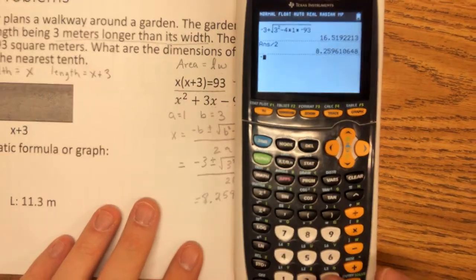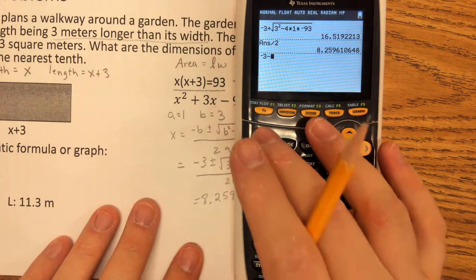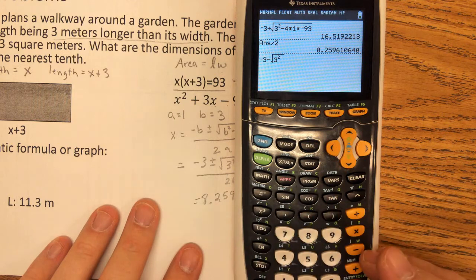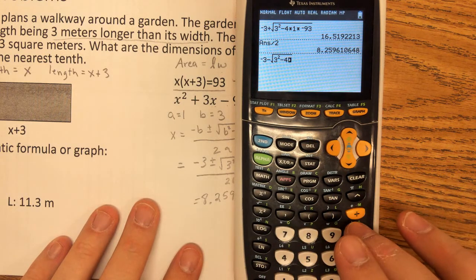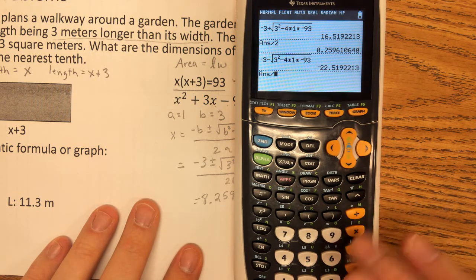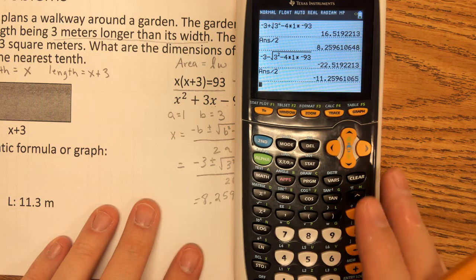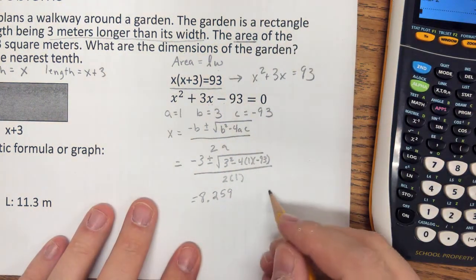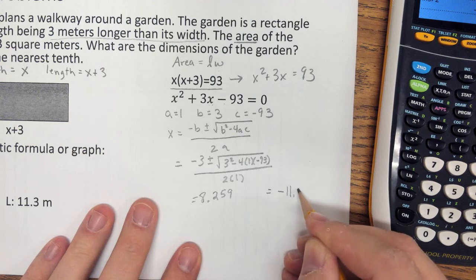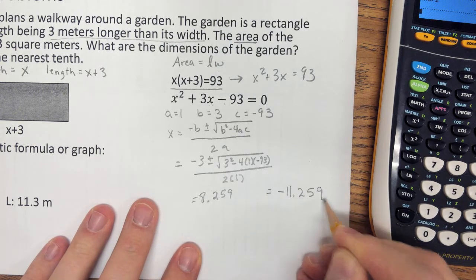Now let's do negative 3 minus the square root of 3 squared minus 4 times 1 times negative 93, and divide that by 2, and I get negative 11.259.